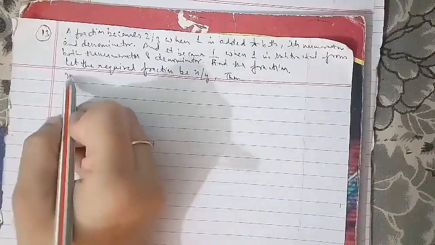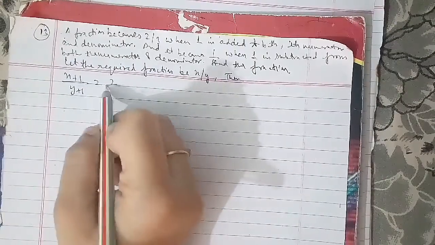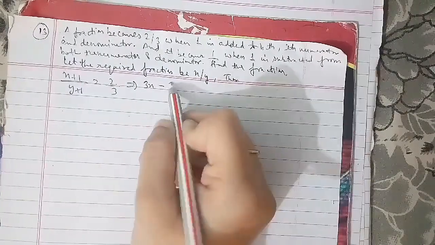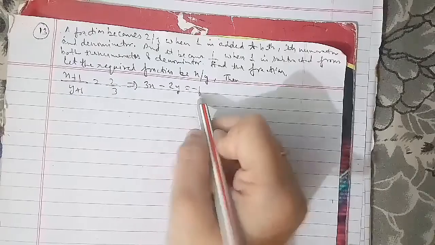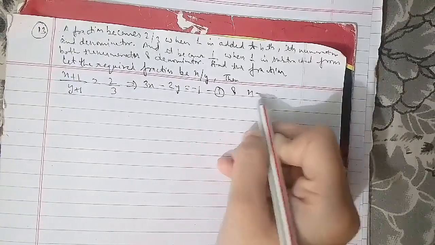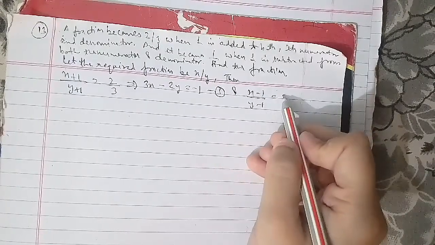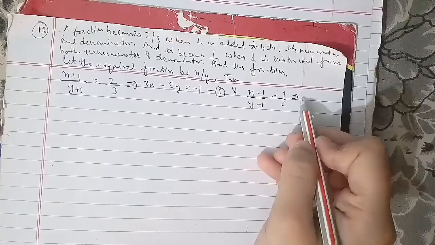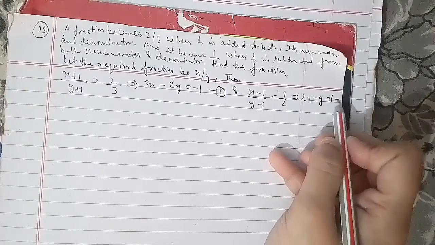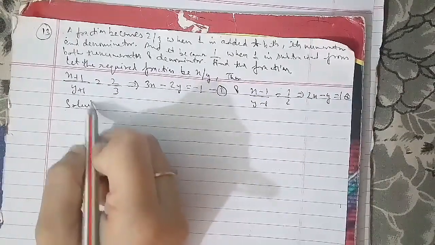50 is divided into two parts such that the sum of their reciprocals is 1 by 12. Find the two parts.